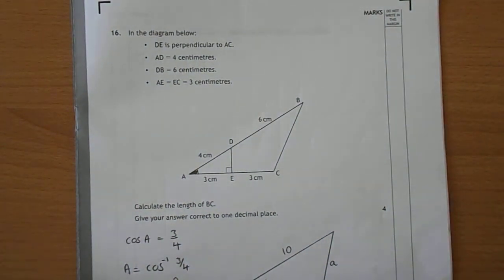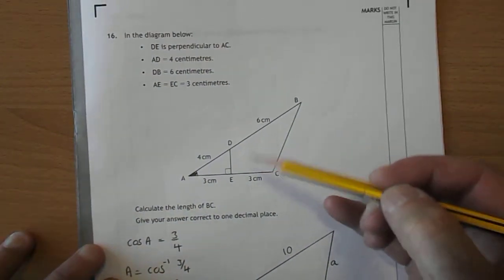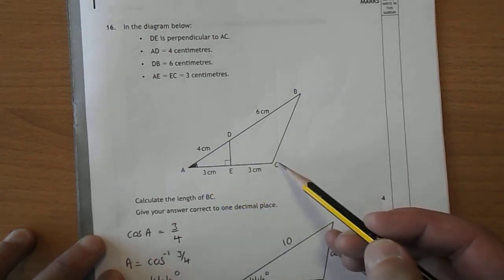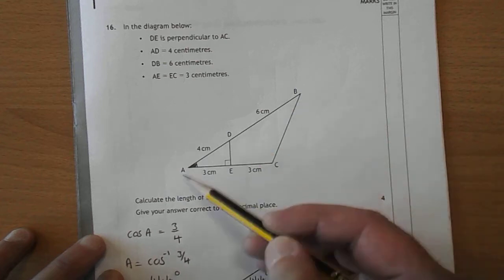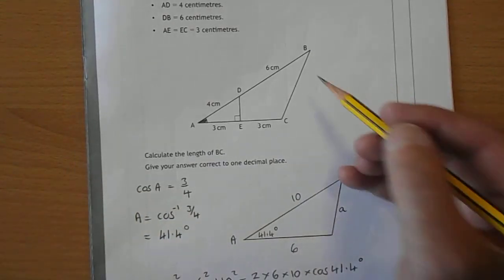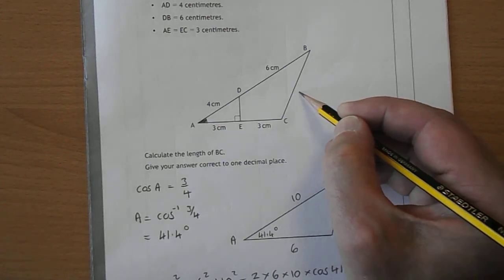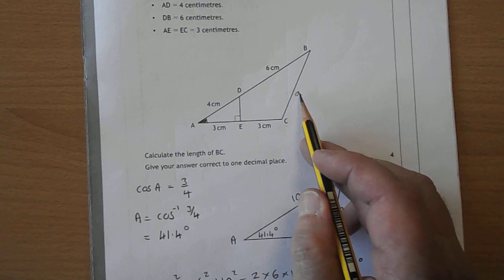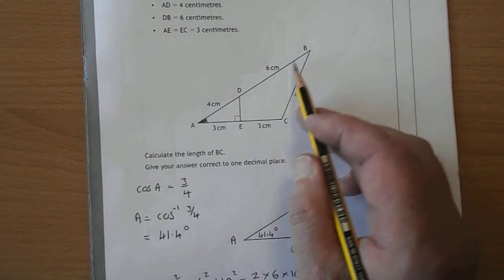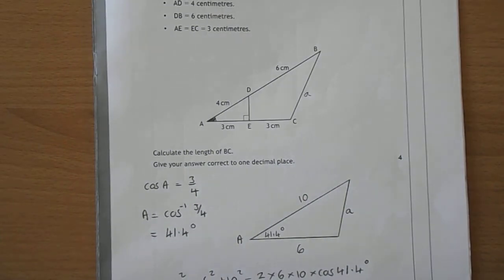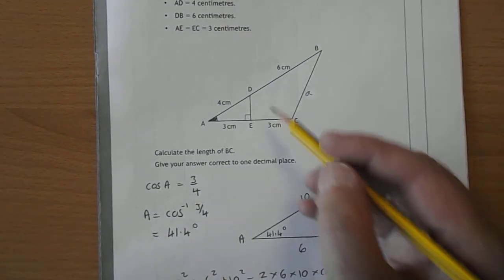Okay, I said about the last two were really quite easy. Question 16. You have a triangle there, ABC. 3 and 3 make 6, 4 and 6 make 10, and you have to get the length of BC. Okay, so you have the length of BC, so that is A there, opposite big A there. Okay, so two sides, we want that angle, and that will allow us to use the cosine rule.